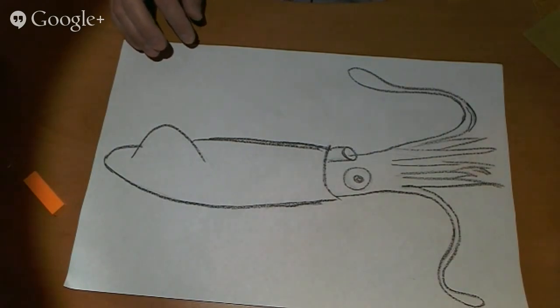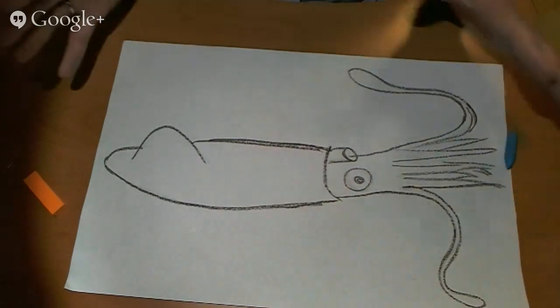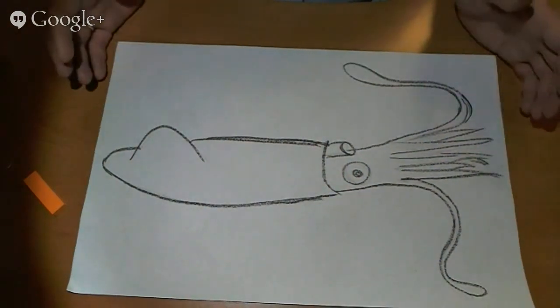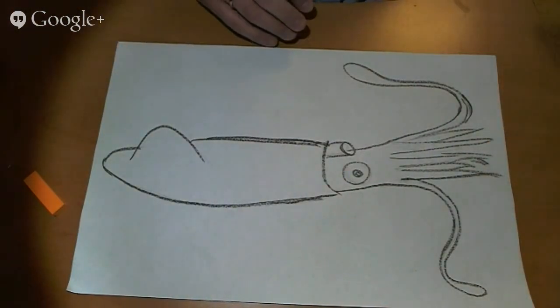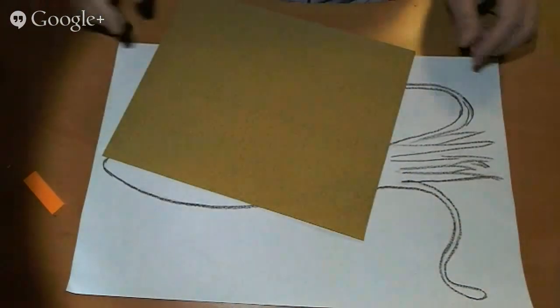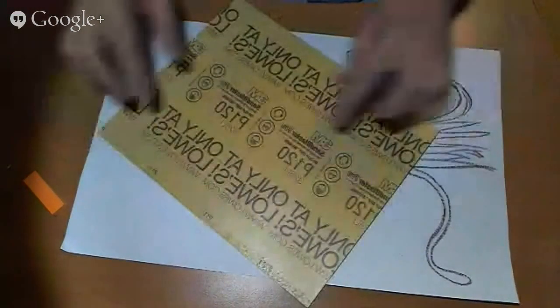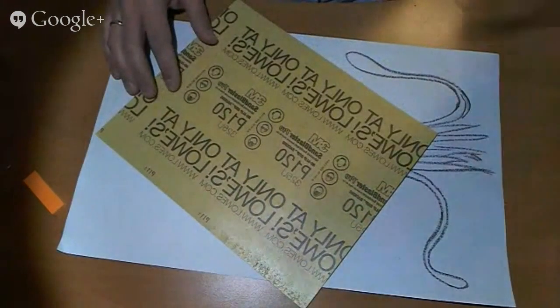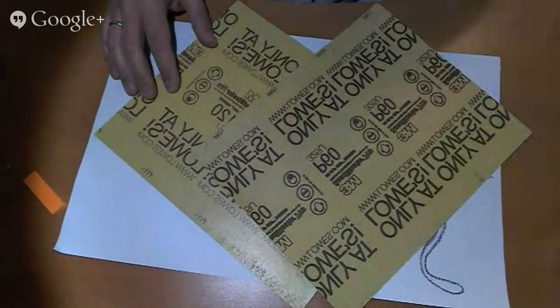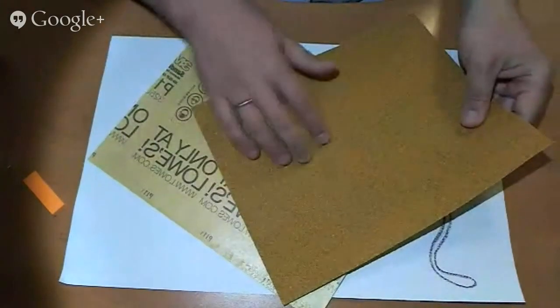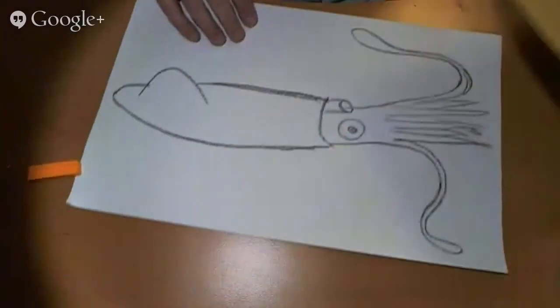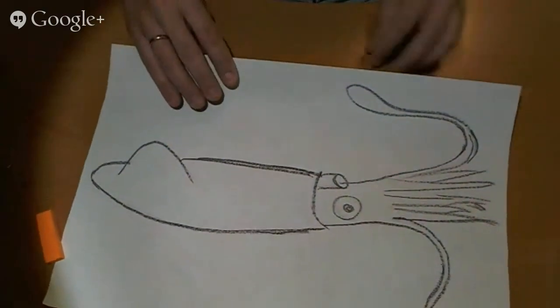All right. So here, I've got this outline drawn. Now you can see a squid, and you can say, yes, that's a squid. Then I'm going to get some sandpaper. I've got sandpaper that is 120 grit. I've got sandpaper that is 60 grit. And this is where you can have kids look and compare and see what's the difference between the 60 and the 120. I'm going to start with the 120, and I'll put it right underneath.